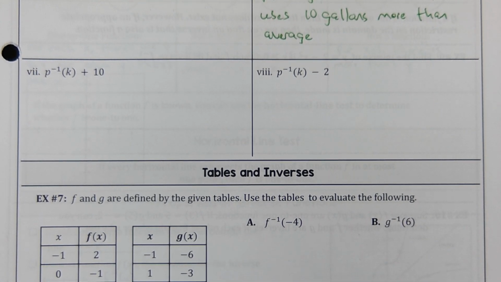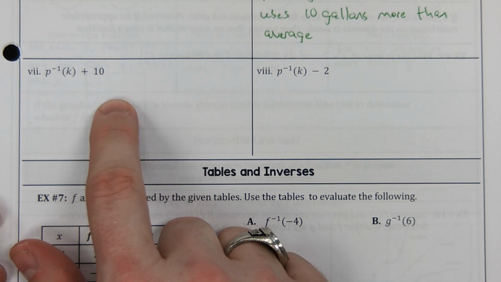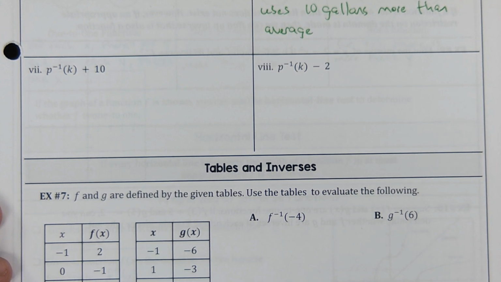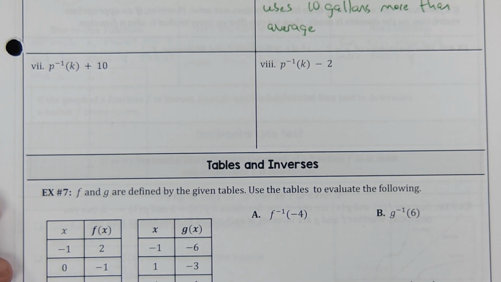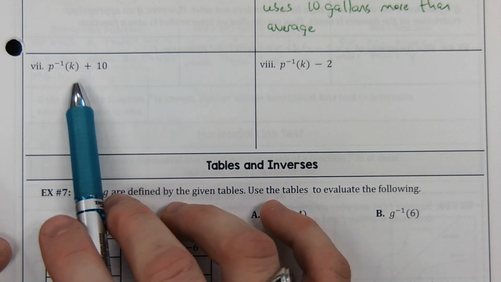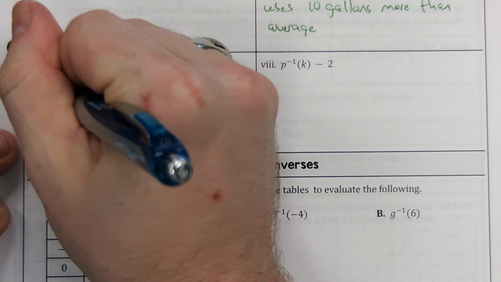Is it a tree that is 10 feet higher than a tree that uses a normal amount of water? Yeah. So this is the height of a tree that is 10 feet taller than a tree that uses a normal amount of water. Do we want to say it like that? Is that good English? 10 more than average. So say the whole sentence for me so I write it good. This is the water used by a tree that is 10 feet taller than average. There we go. I think that's the best way.